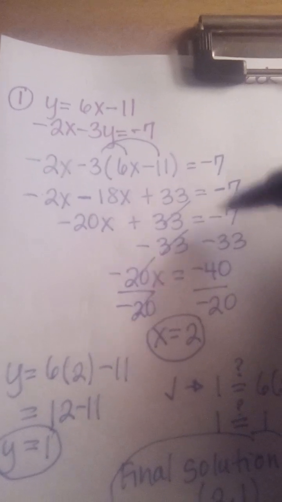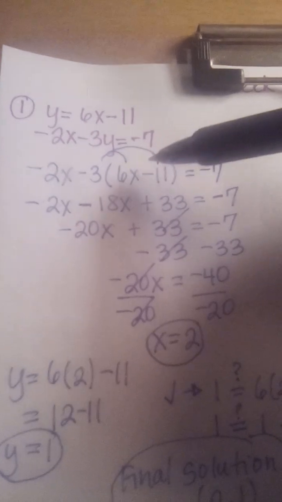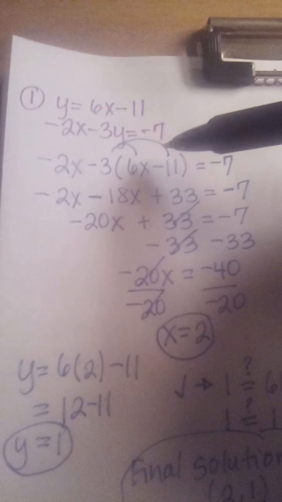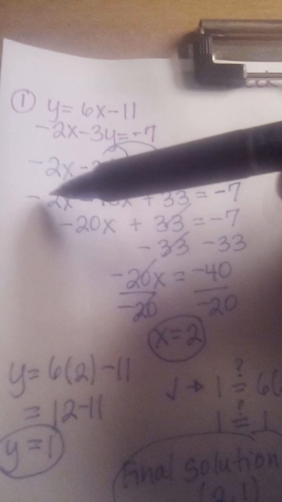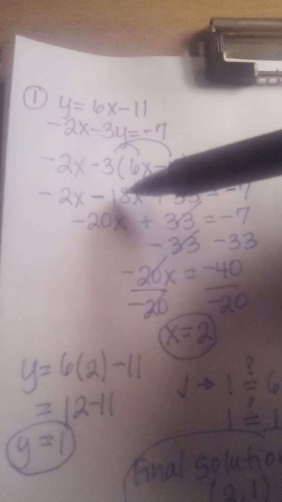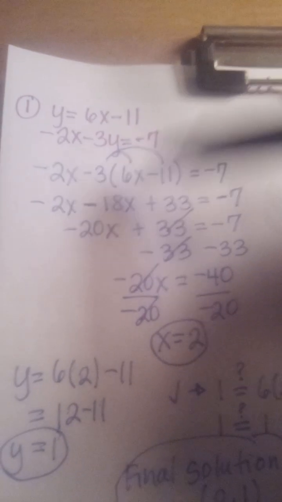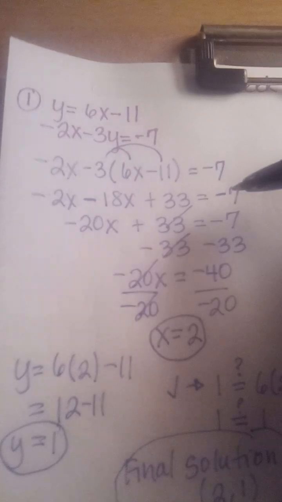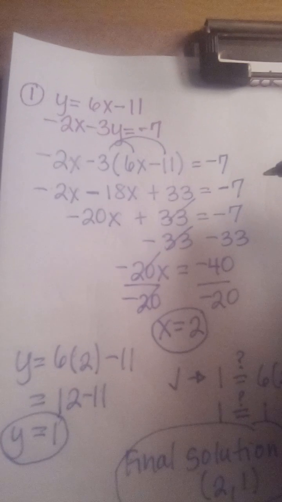All right. Then once that's been substituted, you have to distribute to get rid of the parentheses. In this case, we have a negative 2x minus negative 18 plus 33 in this part and equals negative 7. So far, so good.